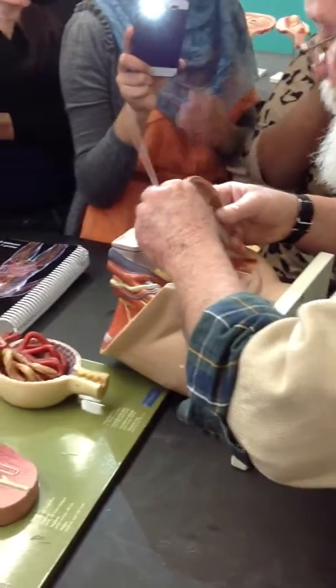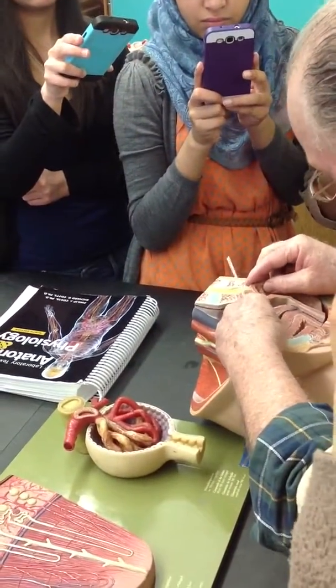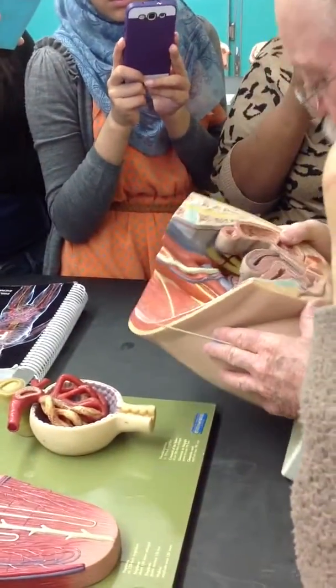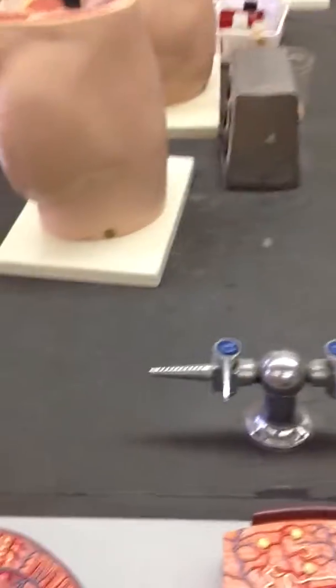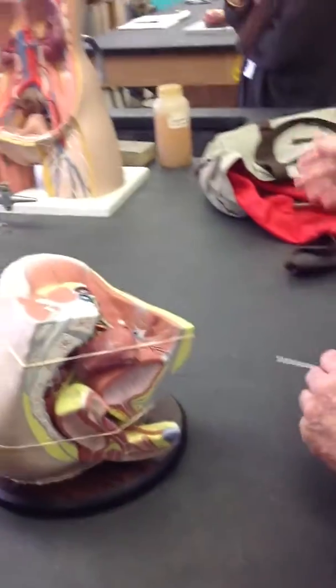I need to look and see if there are some other models that are going to show some things a little bit better, because there's a lot of ligaments in here that model does not show very well. So let me take a look and walk around. No, this is not going to show it. Here we go.